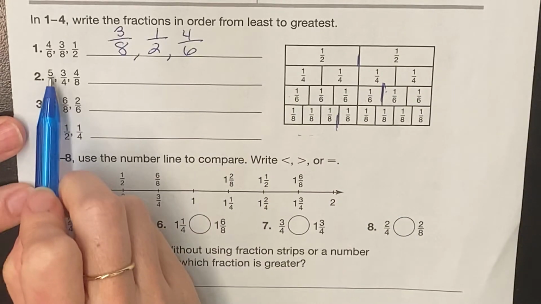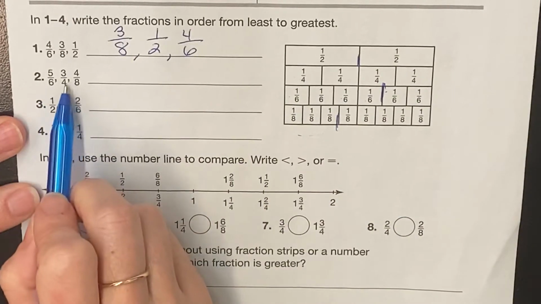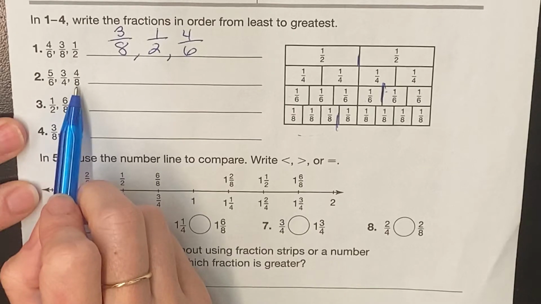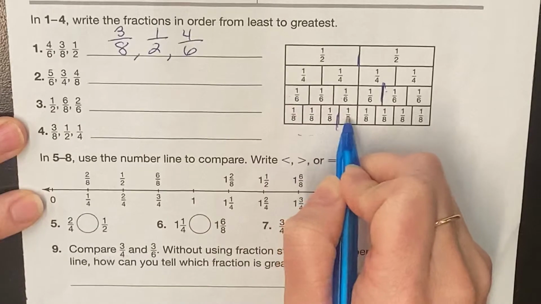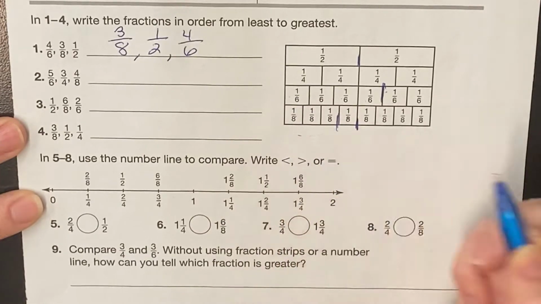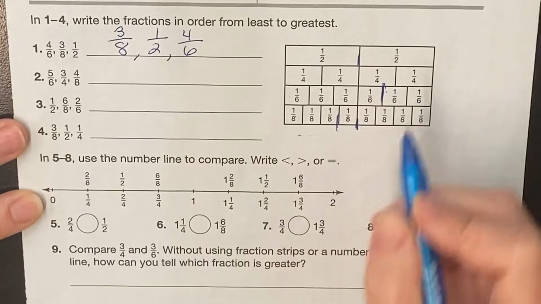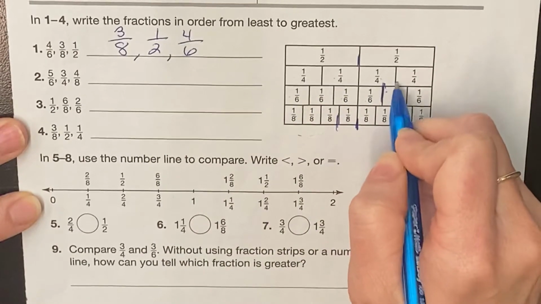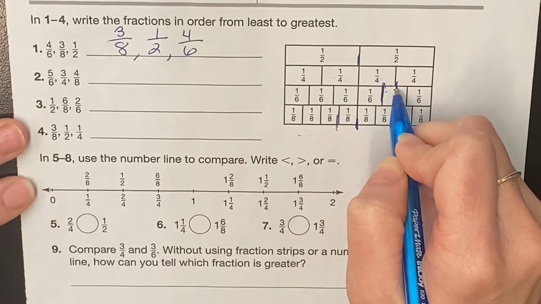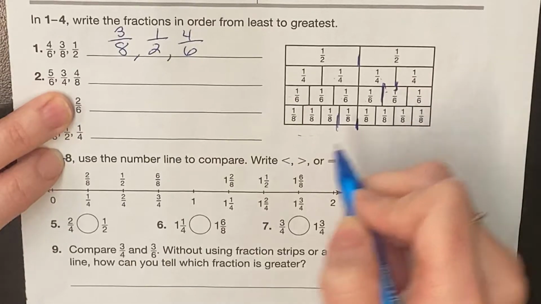All right, now we're going to look at 5/6, 3/4, and 4/8. 1, 2, 3, 4. Here's 4/8. Probably should have used a different color pen. 3/4, 1, 2, 3. That comes out farther. And 4/8.